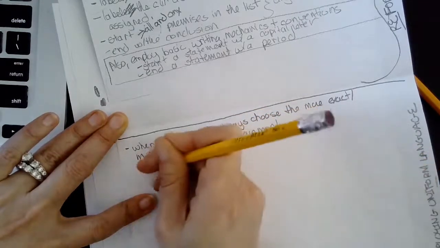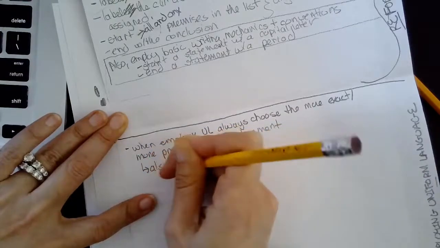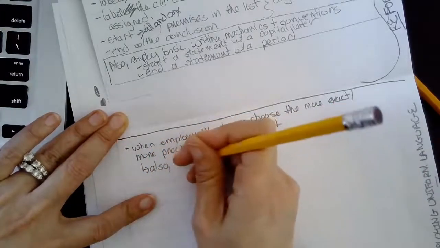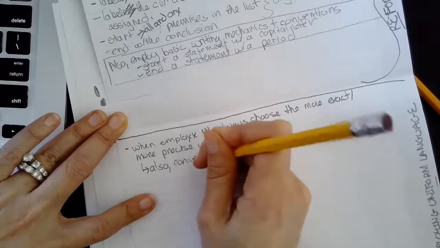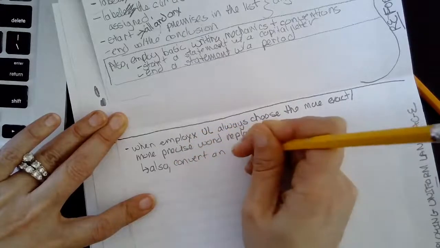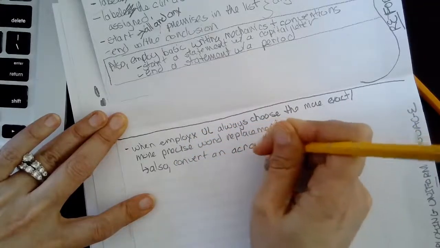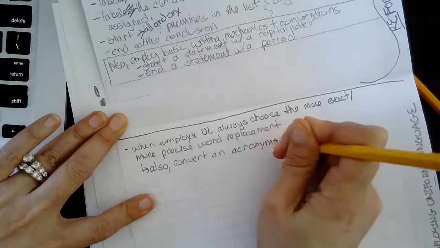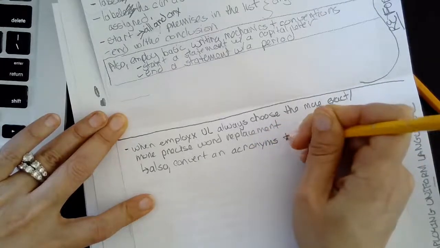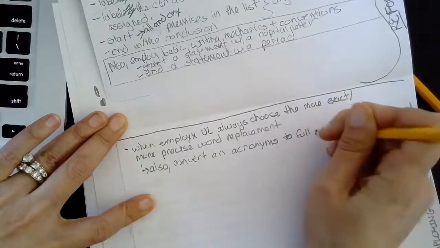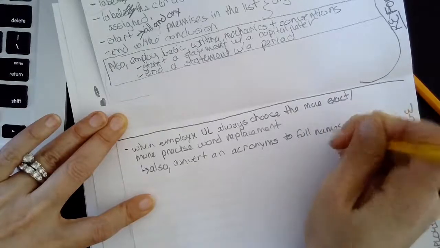Also, convert any acronyms to full names.